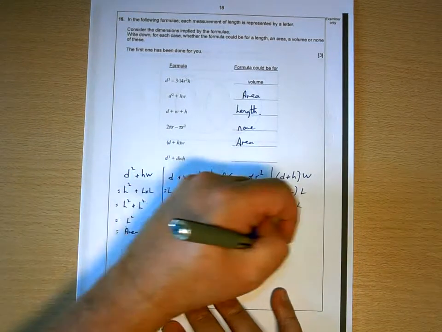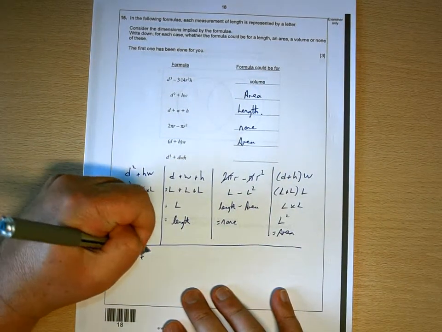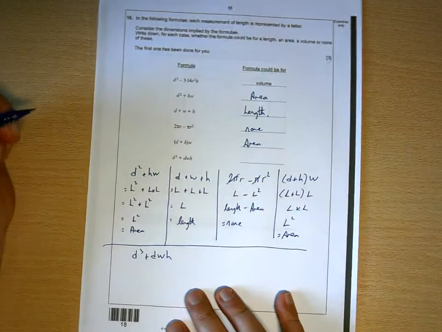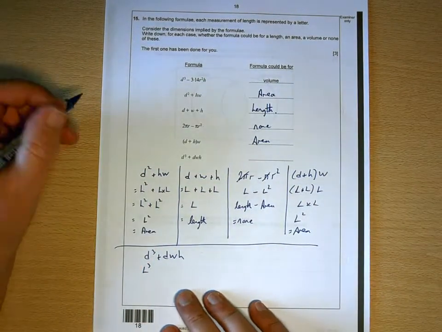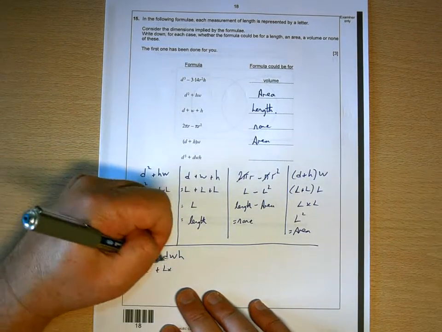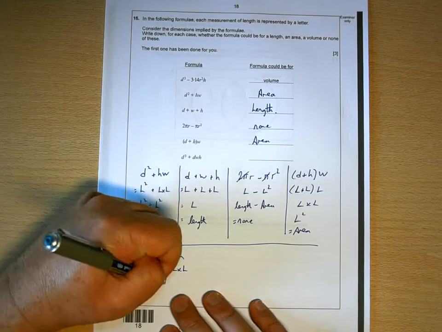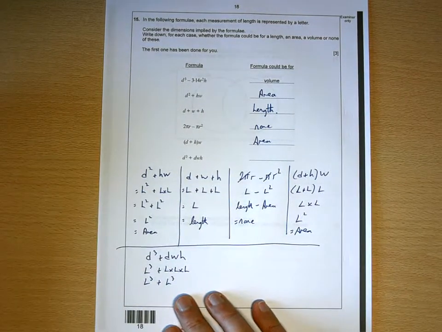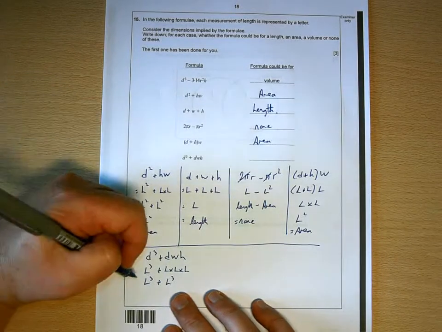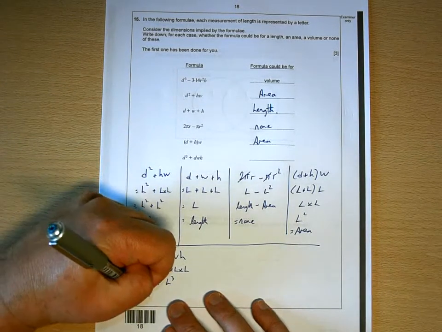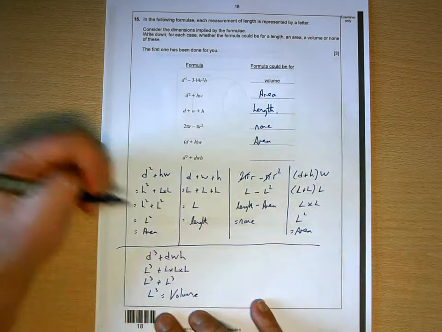And then the final one, d cubed plus dwh. Well, that's length cubed, which is volume, length times length times length. And this is also length cubed. So length cubed plus length cubed just gives you another length cubed, which is volume.